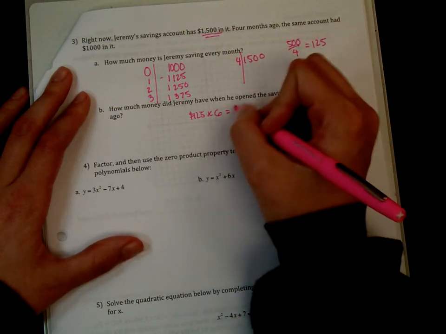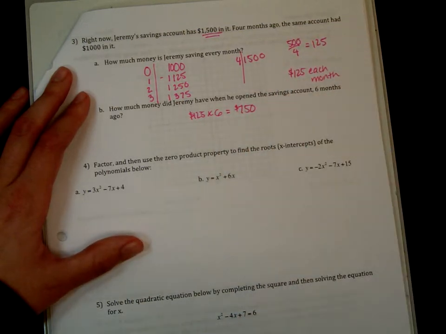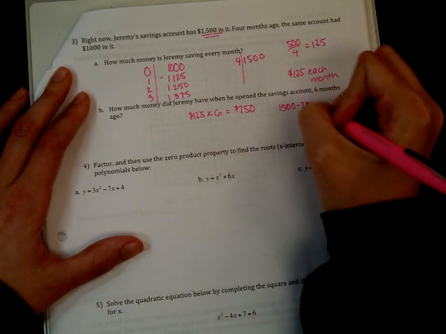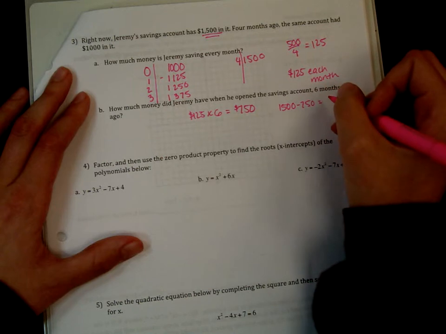So that'd be 750. So we'd have to take 1,500 minus 750, and that would be 750.